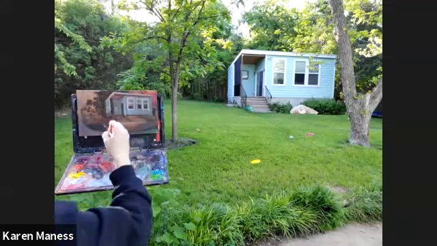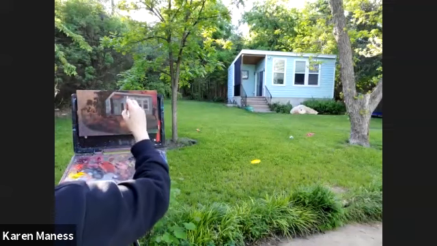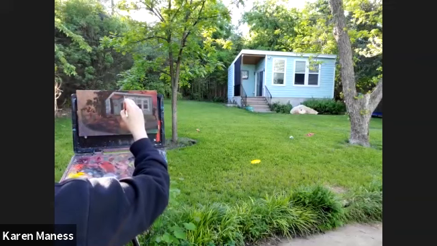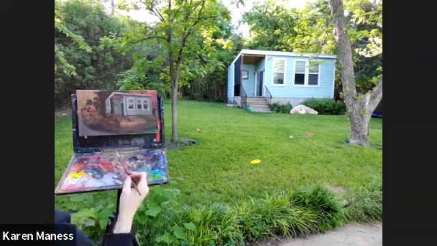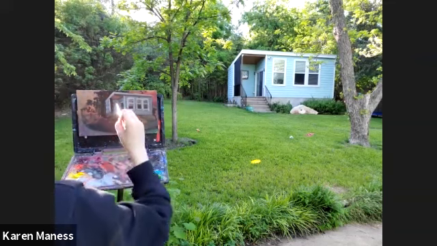Okay, we're getting there. Just have to keep building and building layer after layer. So think big structures and then get to smaller details.